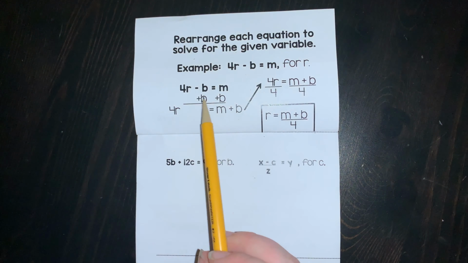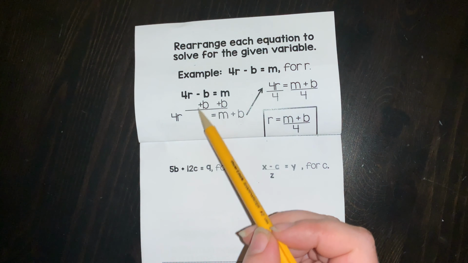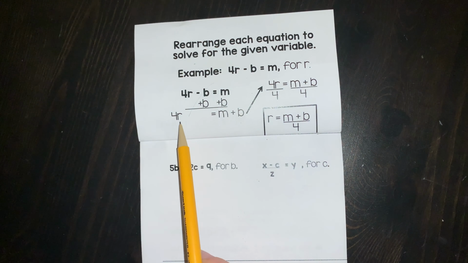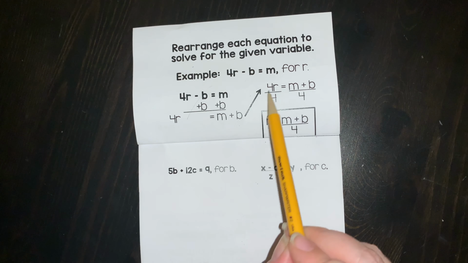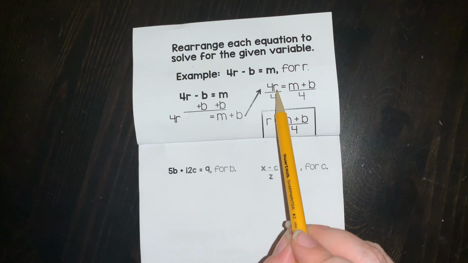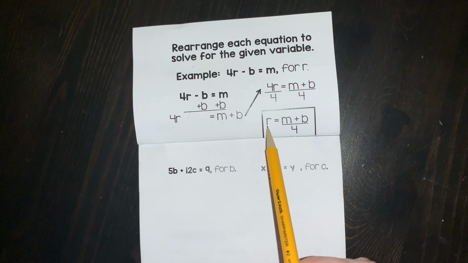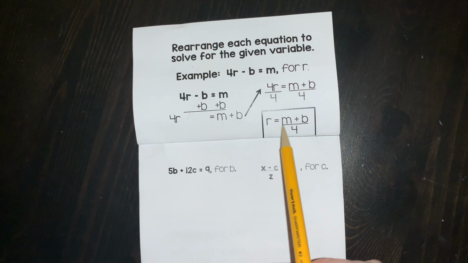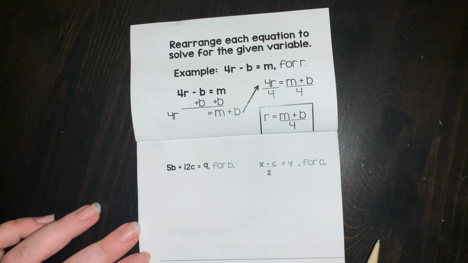So in this example, they started by adding b to both sides. So that cancels out your b from the original equation. And you're left with 4r equals m plus b. And if we go up here, to get r by itself, you divide both sides by 4. So you're left with r, which is what we were asked to solve for, equals m plus b, all divided by 4. And that's what we're going to do down here.